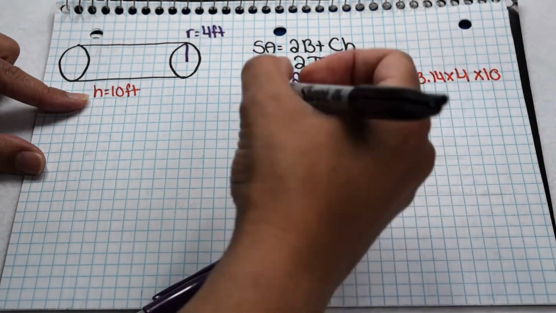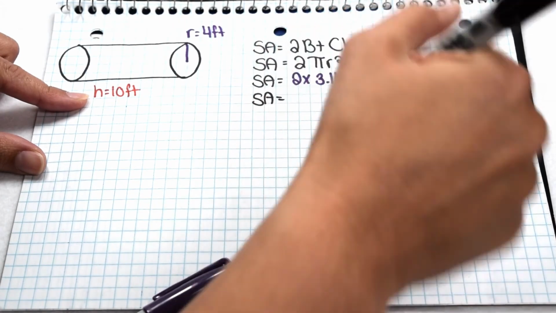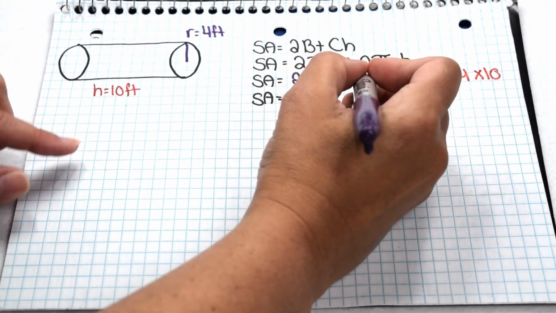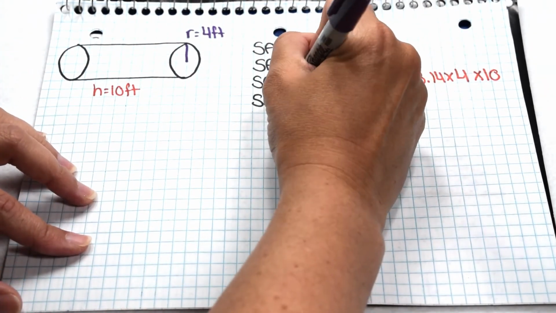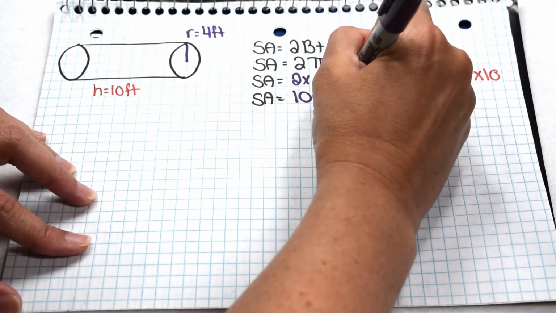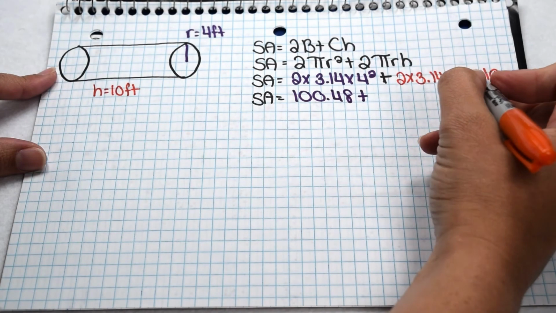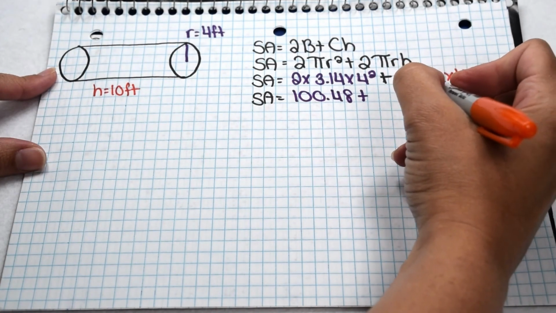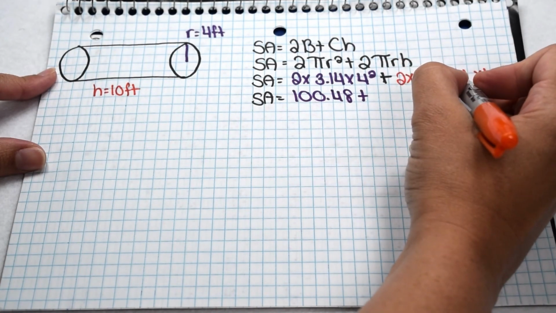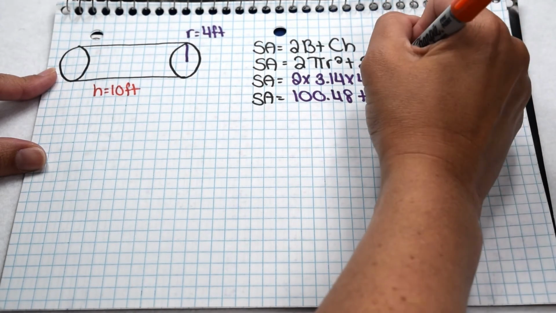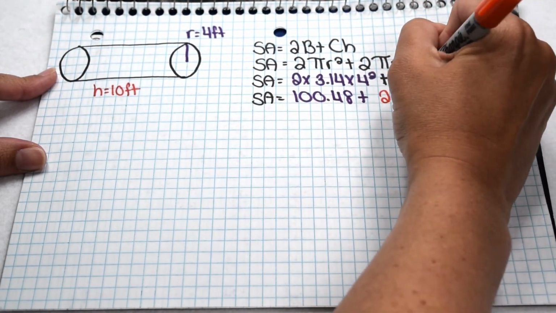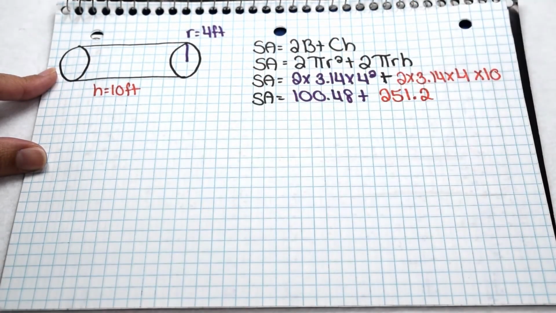Let's focus on finding the area of our circles first. 2 times 3.14 times 16, which is 4 squared, comes out to give us a total of 100.48 square feet for our two circular bases. Then for our lateral face, the circumference 2 times 3.14 times 4 would come out to be 25.12. Multiply that by 10, and we would have a total surface area of the lateral face of 251.2.